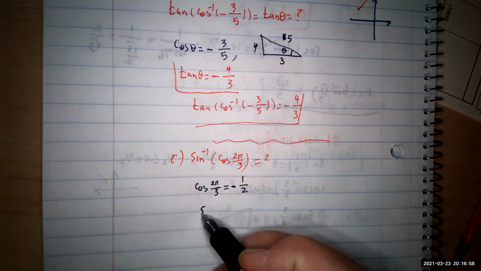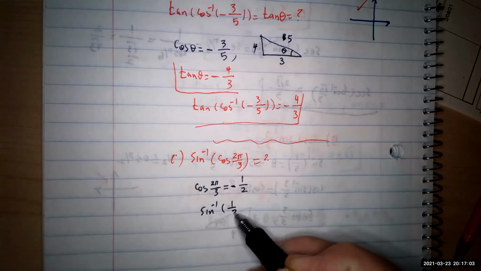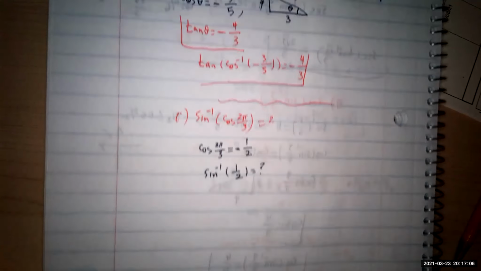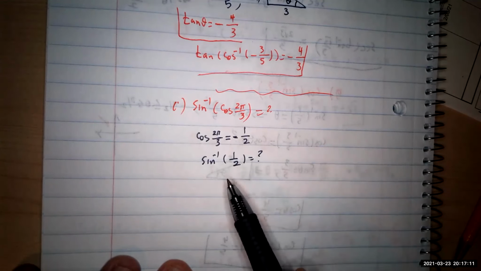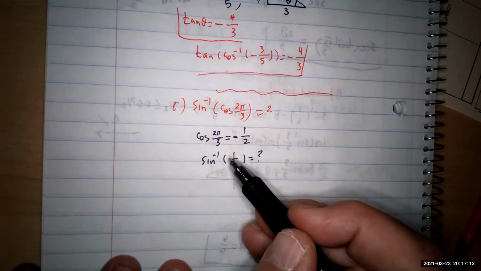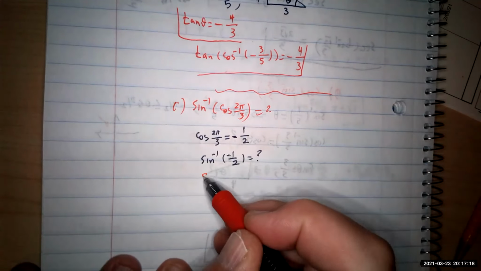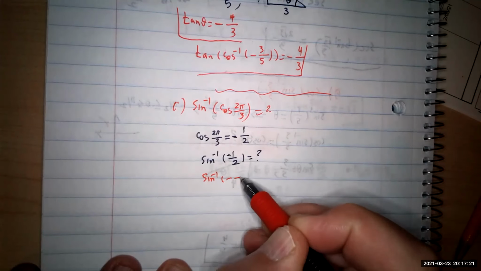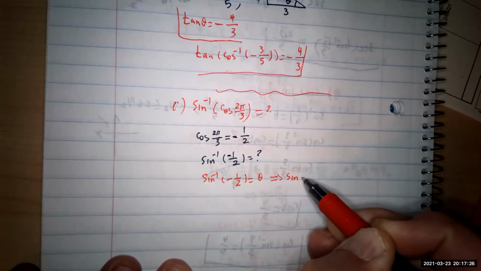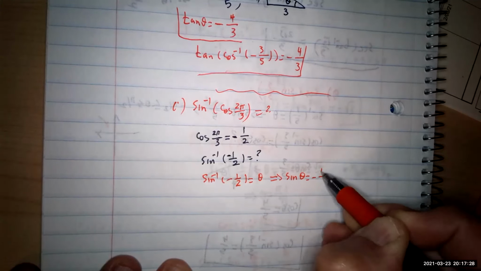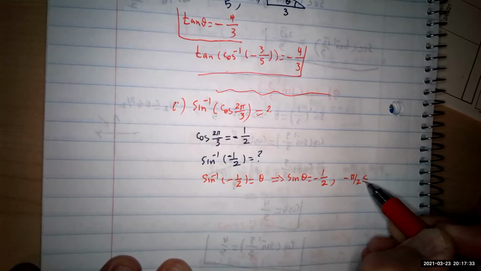So this means you are interested in sine inverse of negative 1/2. You substitute. You want to find an angle. Yes, negative. So it's sine inverse of negative half equal to theta. So you want to find the sine of theta equal to negative 1/2, and you are going to be in this range.